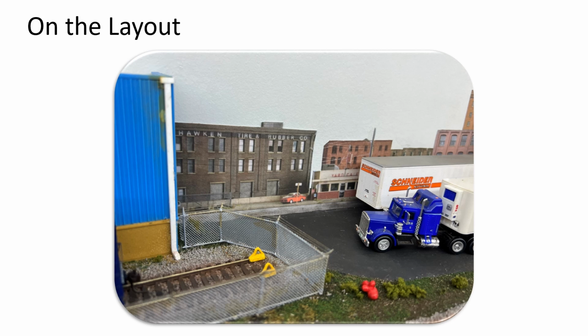And there it is on the layout. So similar to the prior scene, it appears that those trucks would be pulling out onto that road between the layout and the actual buildings in the backdrop. And there's that color variation between the pavement on the layout and the pavement on the road.